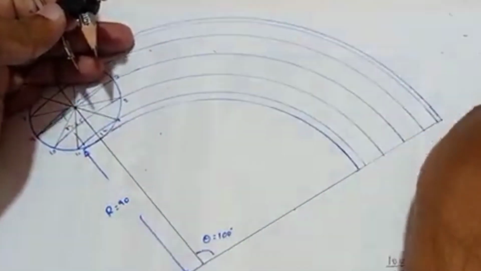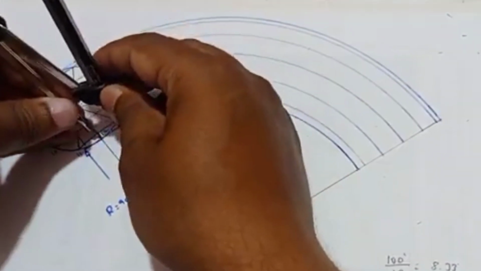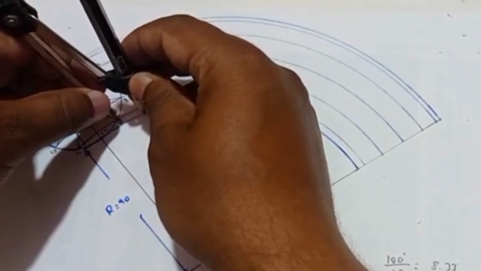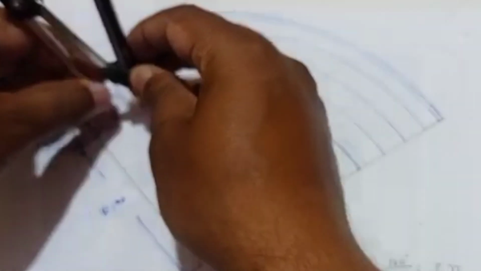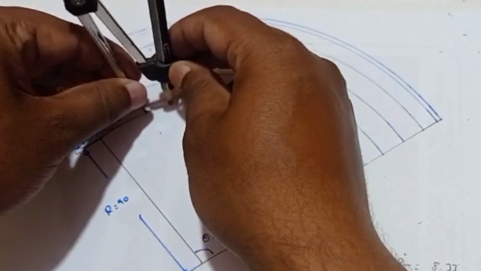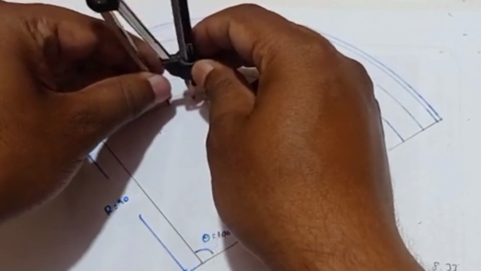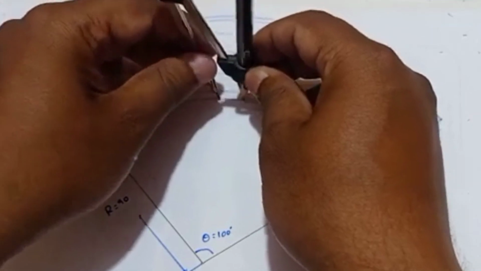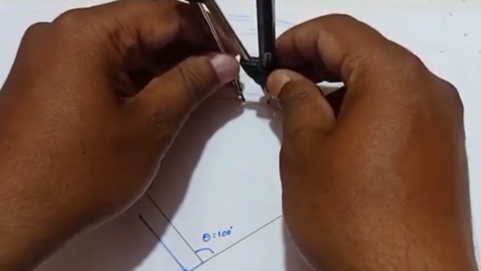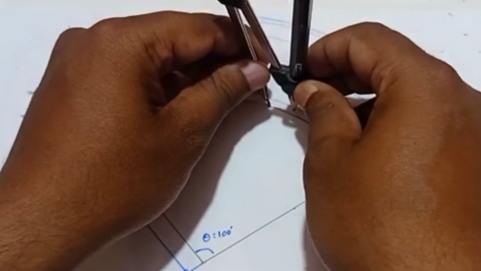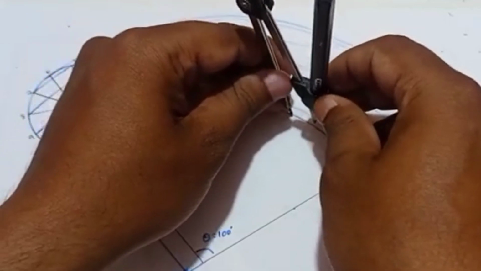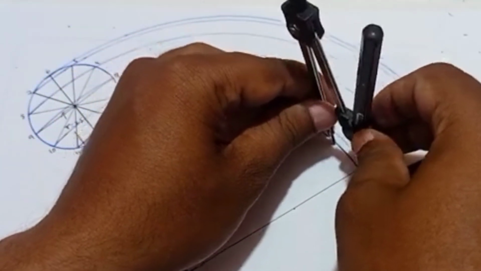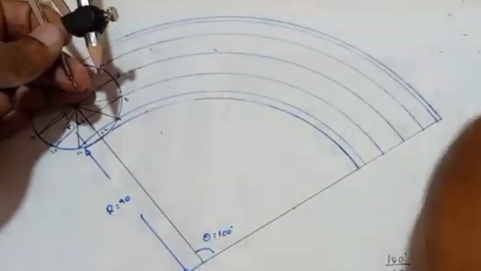So divide into a little bit more. 1, 2, 3, 4, 5, 6, 7, 8, 9, 10. So I think I'm taking a little more here.